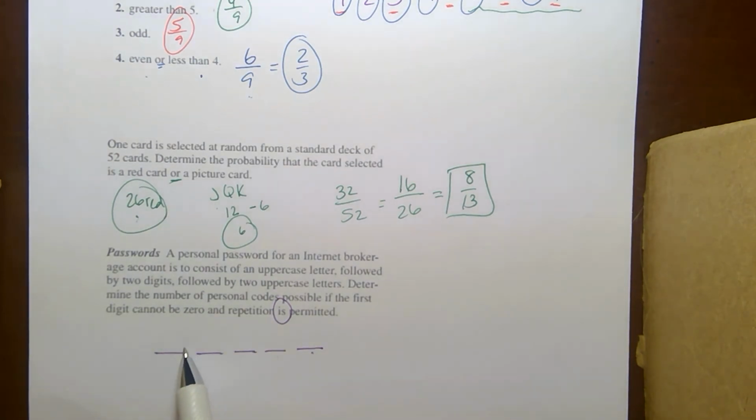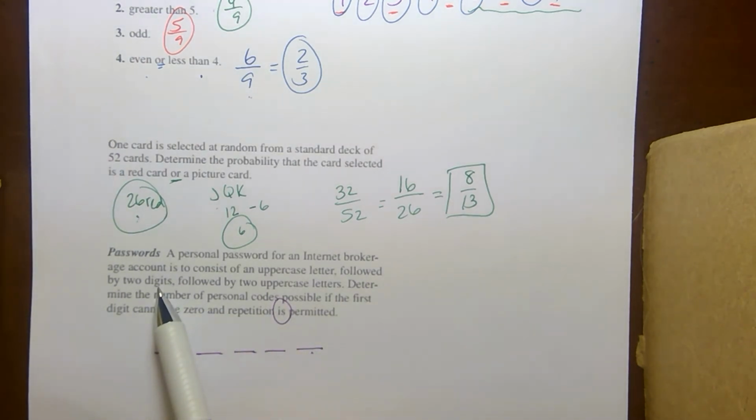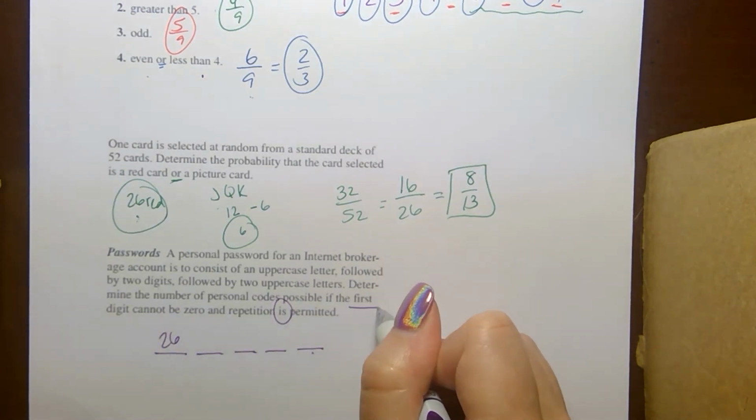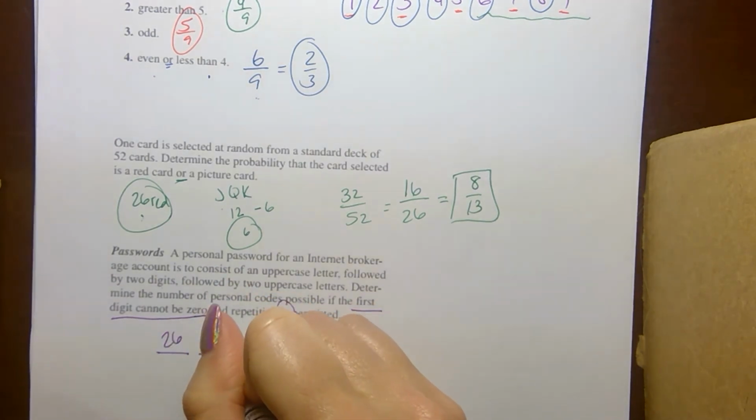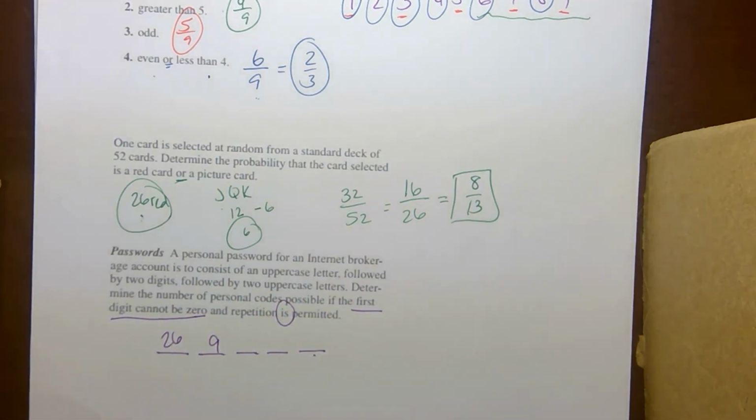So first is an uppercase letter. We've got 26 uppercase letters in the alphabet. Then I have 2 digits. It says the first digit cannot be 0, so that means there's only 9 options for that first digit, but there's 10 options for the second, because repetition is permitted, and it doesn't say anything about me limiting what digits for that second digit spot.